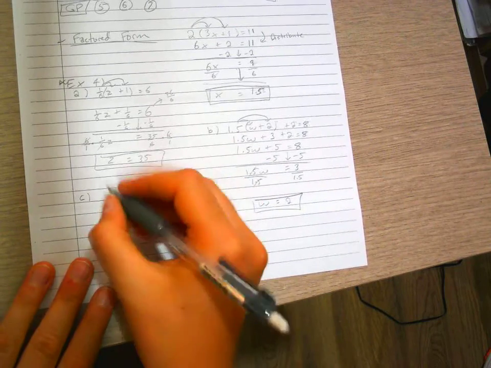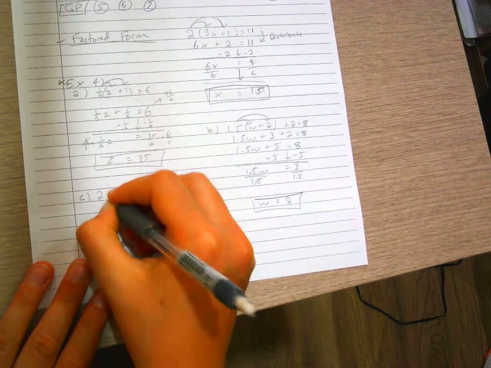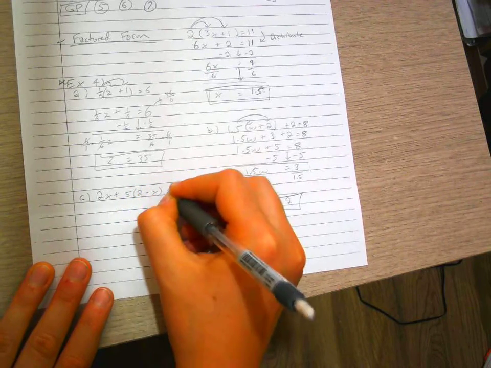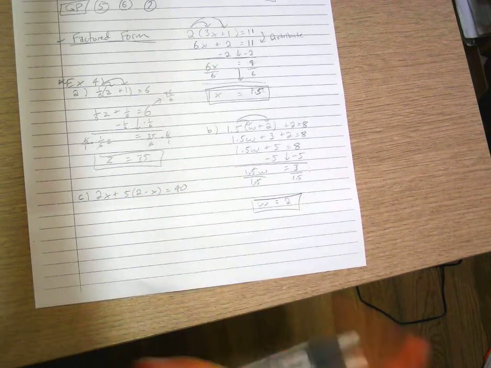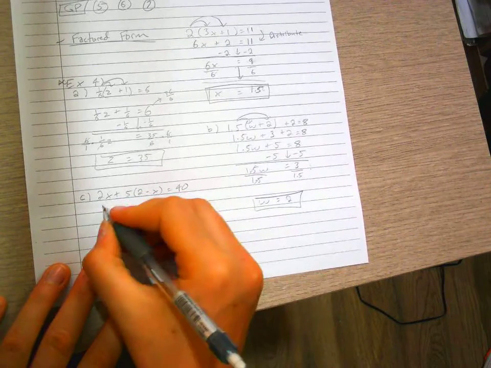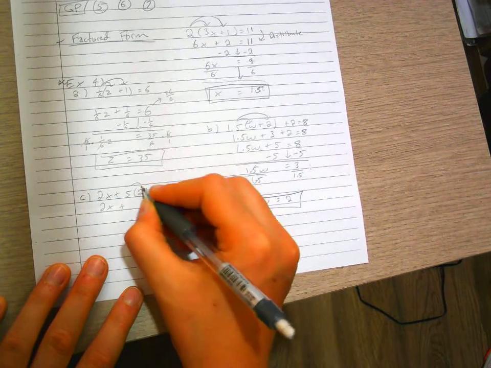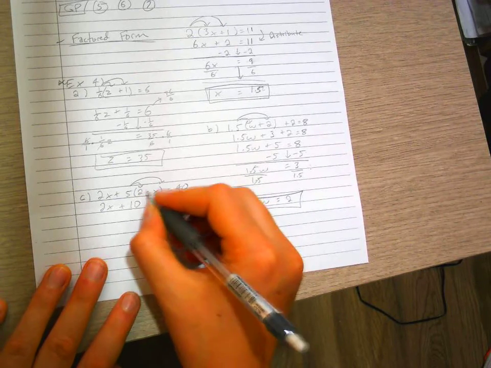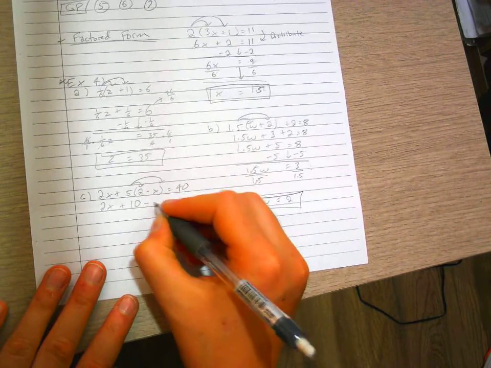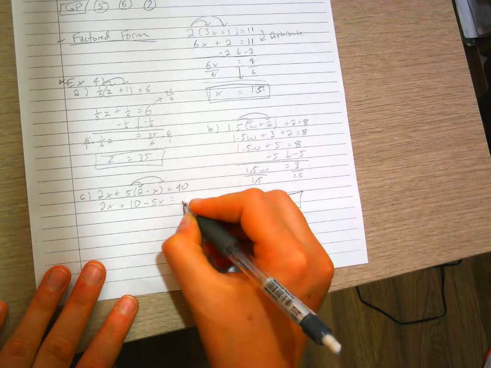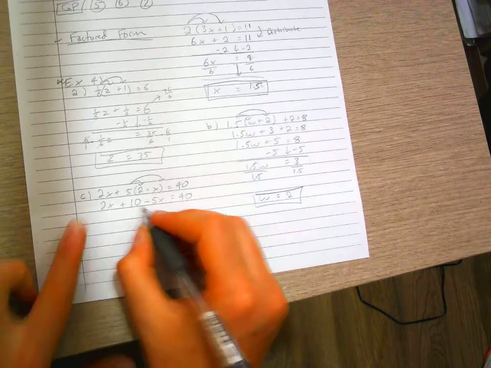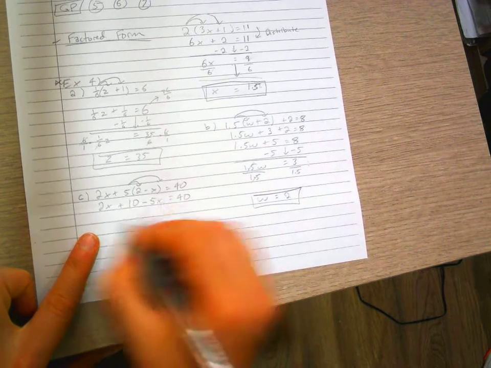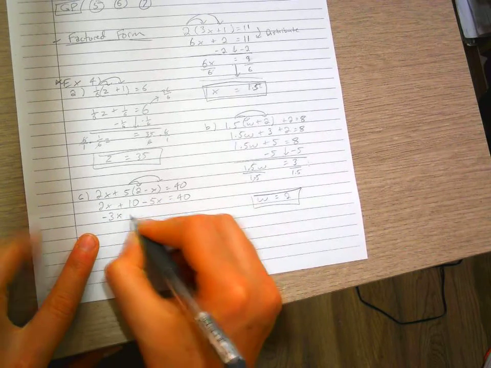Last one. 2x plus 5(2 minus x) equals 40. So 2x plus, remember distribute first, 10. If there's a negative, make sure you keep that negative. Minus 5x equals 40. So now let's combine this and this. A positive 2x and negative 5x becomes negative 3x.